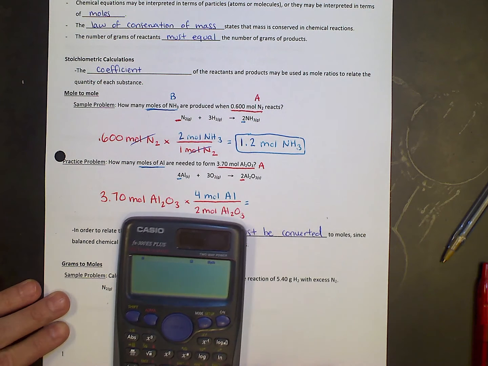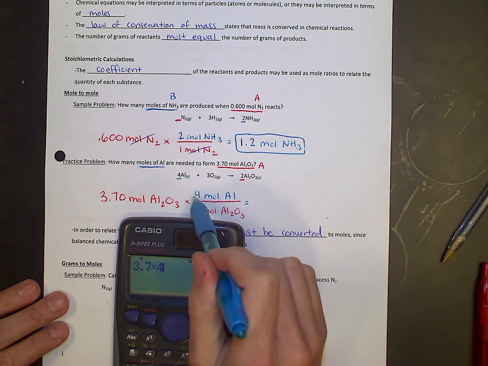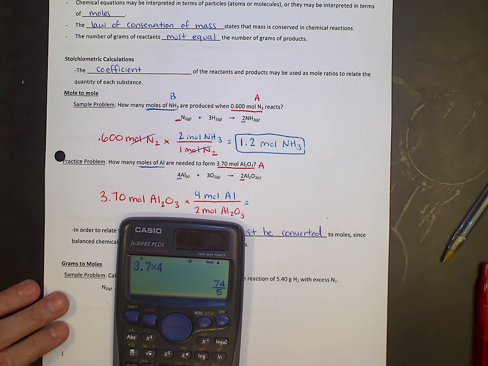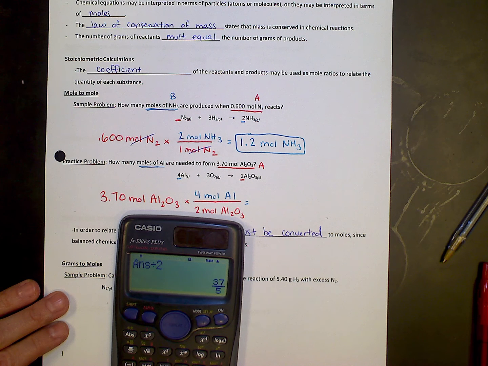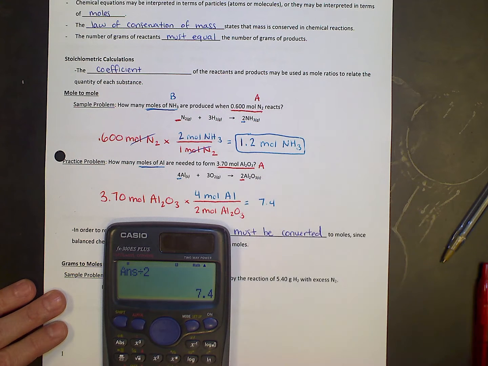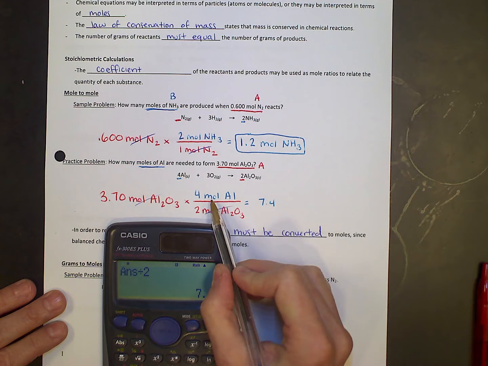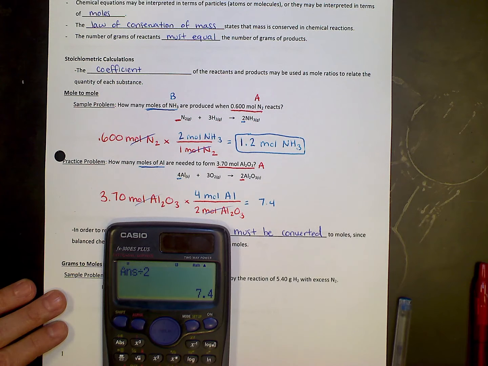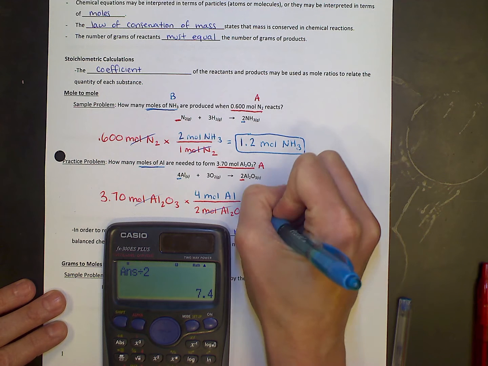In your calculator, what you're going to do is 3.7 times 4. See how it says times 4? So 3.7 times 4, hit equals, and then leaving that number in your calculator, now just hit divide by 2. And there's your answer. It's going to be 7.4, and then checking the units, moles of Al2O3 cross out, leaving us with moles of aluminum. So this is going to be moles of Al.